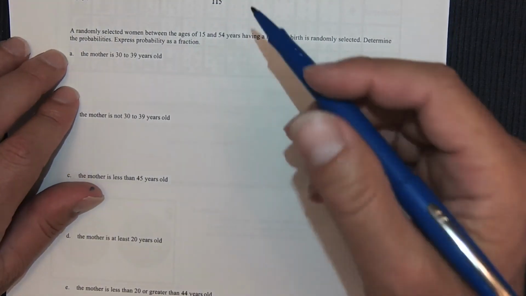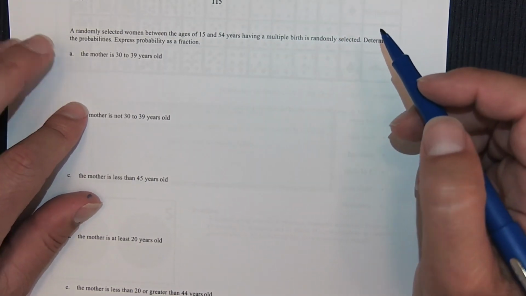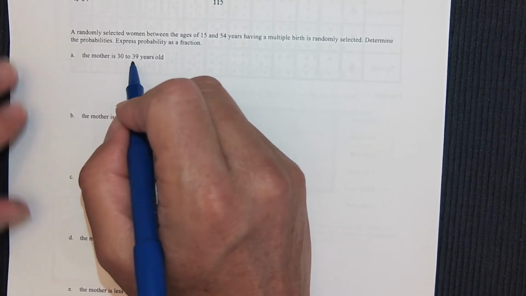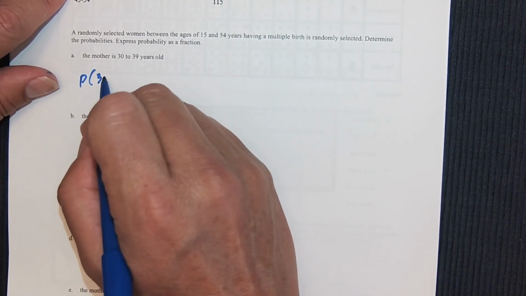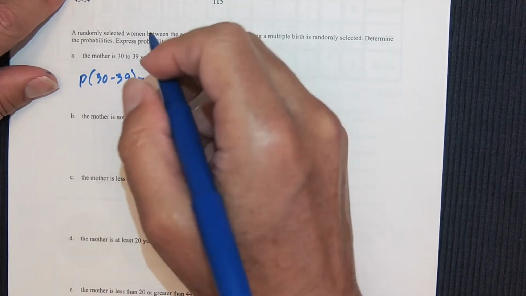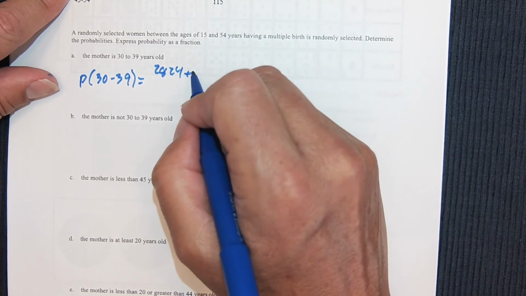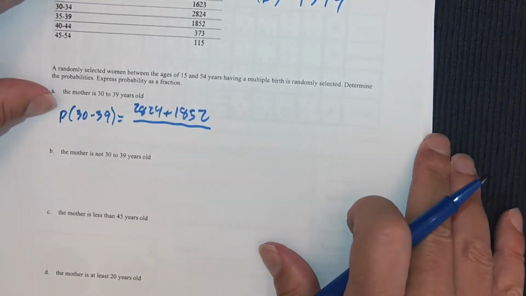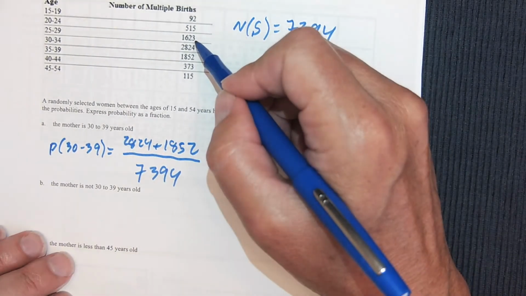A randomly selected woman between these ages having multiple births is being randomly selected. Determine the probabilities of each of these, and we're going to use a fraction here. The mother is from age 30 to 39. So that's these two categories here. So the probability of 30 to 39 is going to be 2824 plus the 1852, again all over my common denominator up here, 7394. Do you see where I'm getting these numbers from?